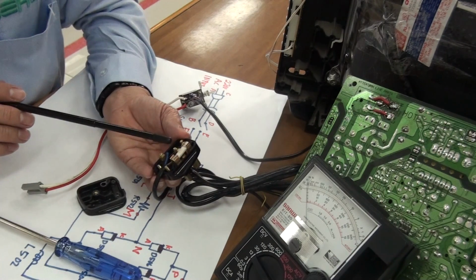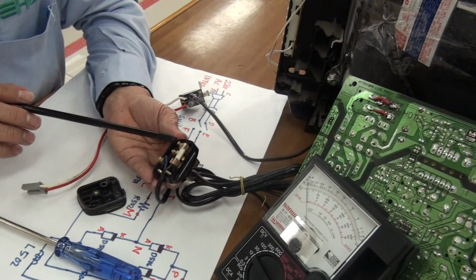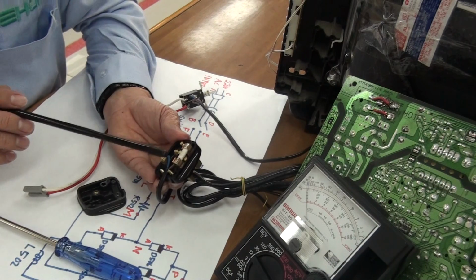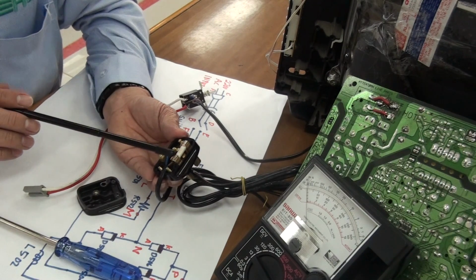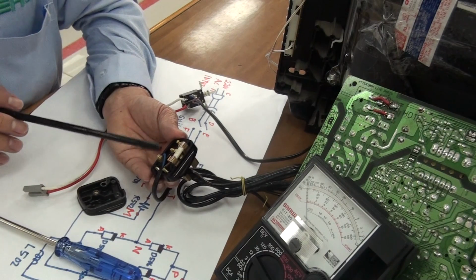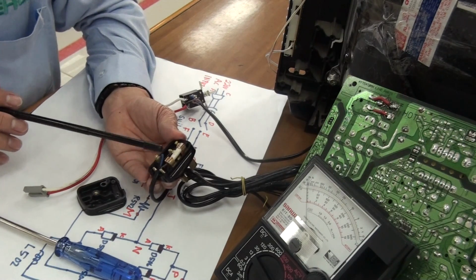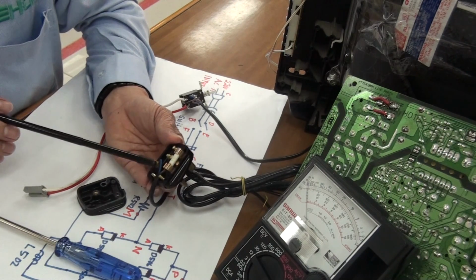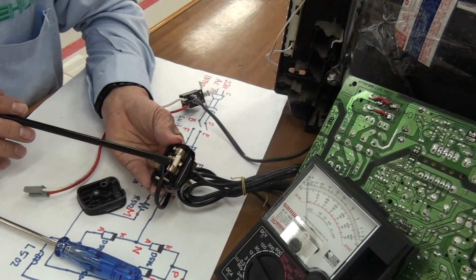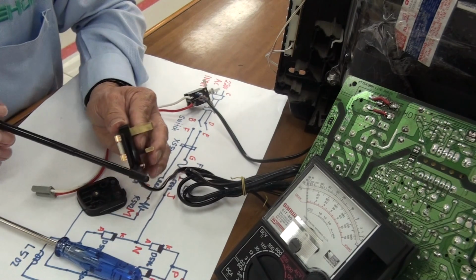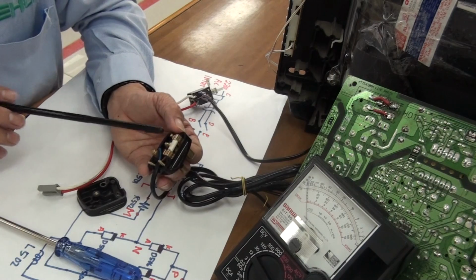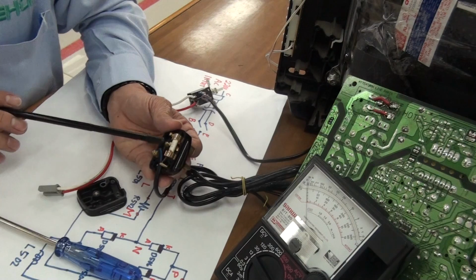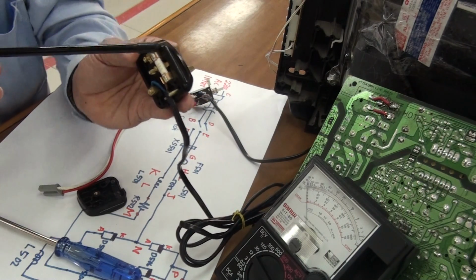Now, if you replace it with a lower rating, when you plug in the device, it keeps on blowing and blowing, and maybe you are thinking there is a bigger problem. But because it is under rated, it will keep on blowing. That's why it's important that you replace it with the same rating, 13 amperes here.